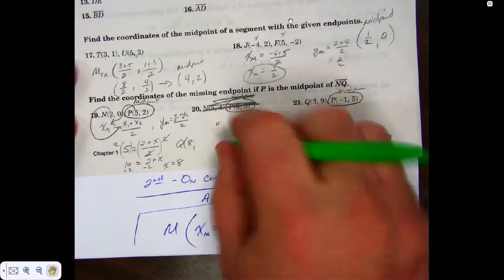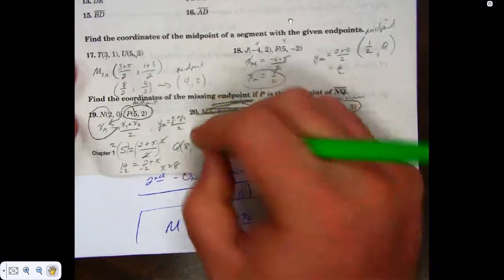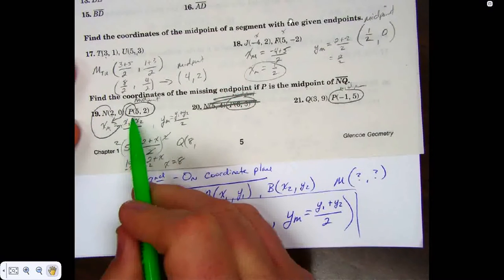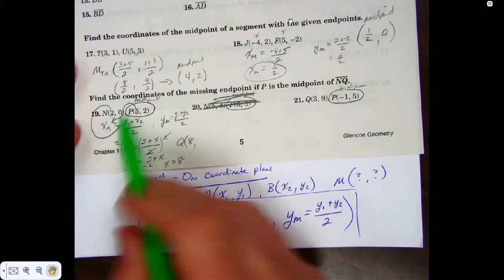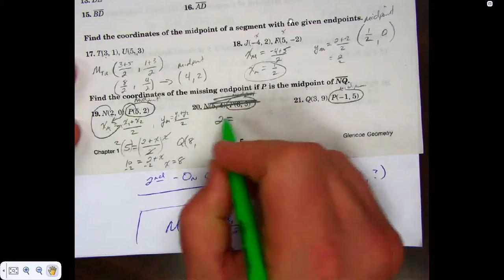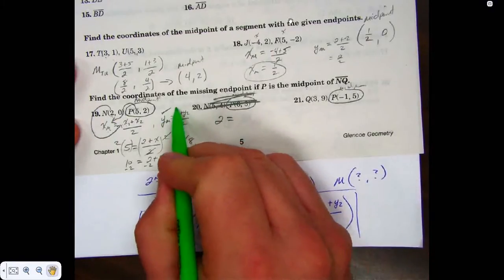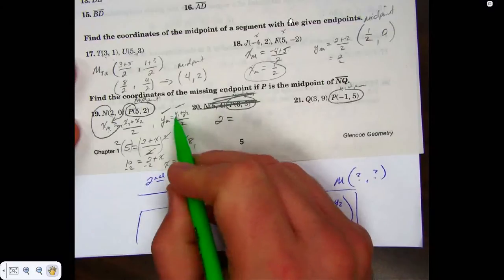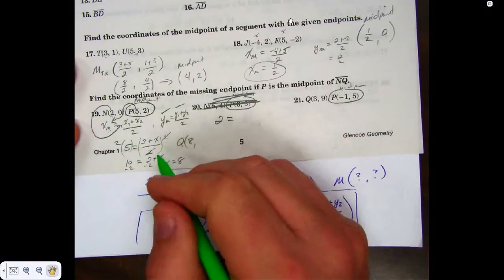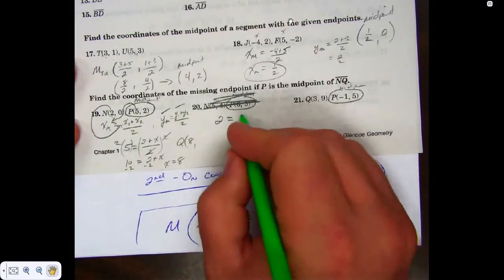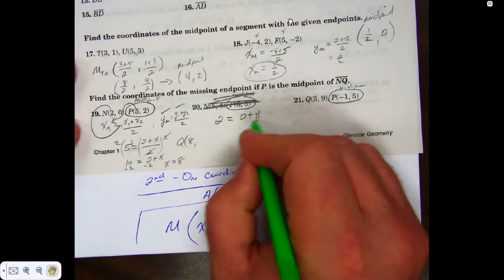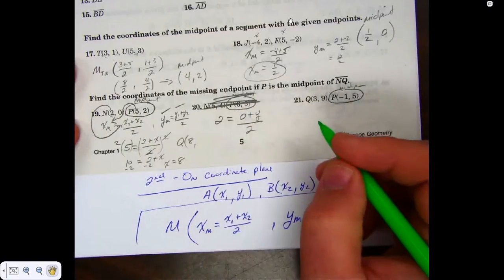What's the y coordinate of my midpoint here for number 19? 2. So 2 is equal to, so I've got a number for that, and now I need to put in a number for that. What is the y coordinate of one of my endpoints? 0. 0 plus y over what? 2.